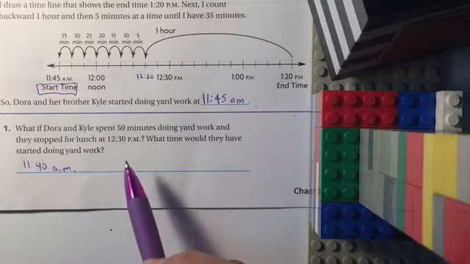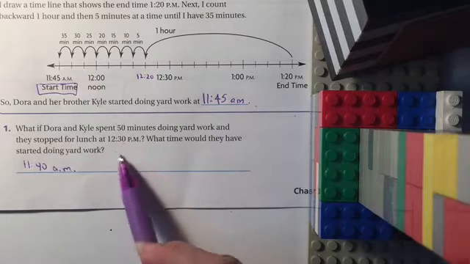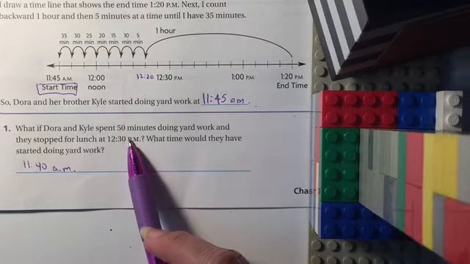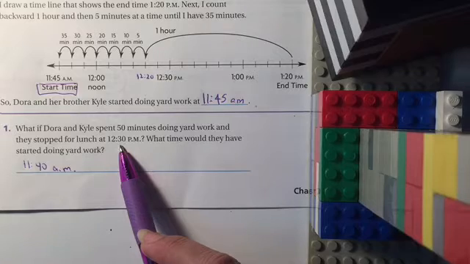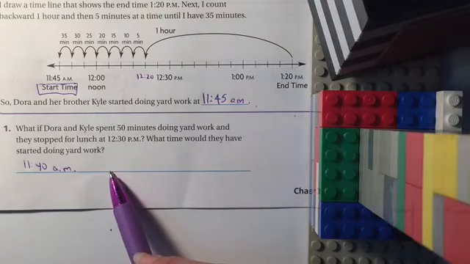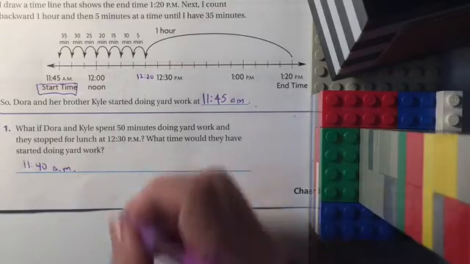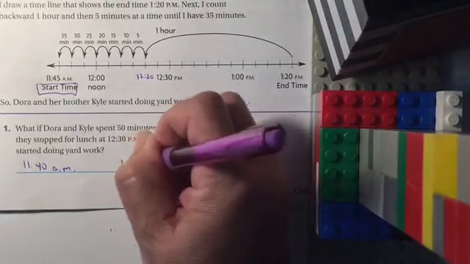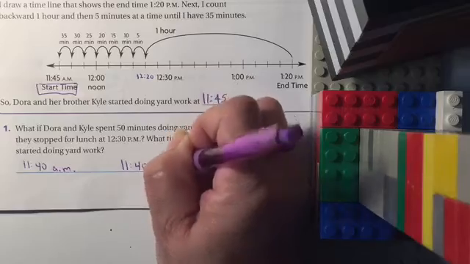Another way I could solve it is, 12:30, take away 30 would be 12 o'clock. Now I can count by fives going back. So 11:55, 11:50, 11:45, 11:40. That would be 50 minutes. And it would still give me the same answer.